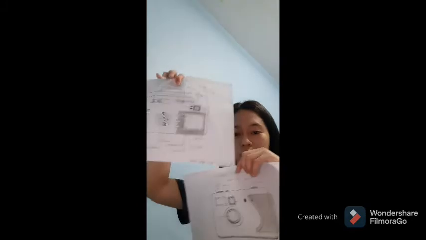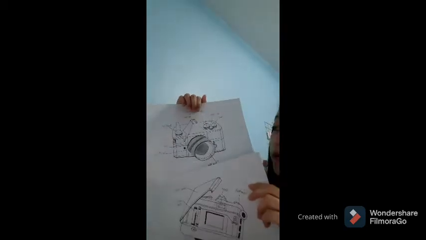So that's all. This is the digital camera front and back. So, ang pangalawang i-discuss ko ay ang analog camera. So, this is the analog front and back.